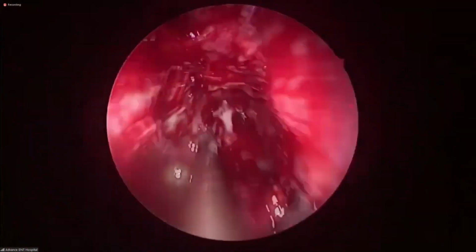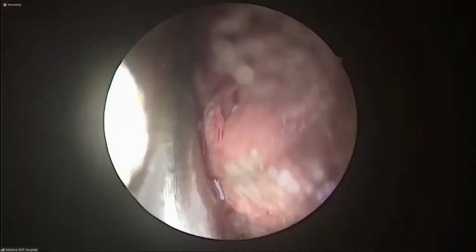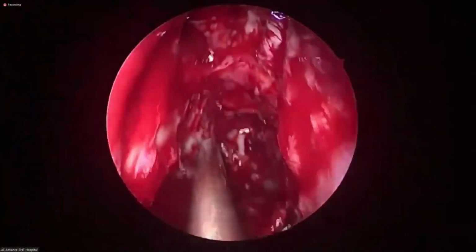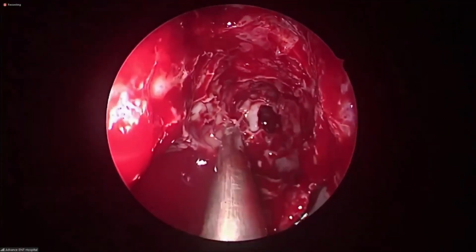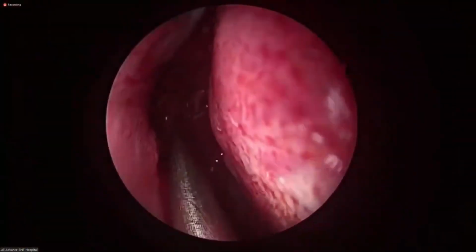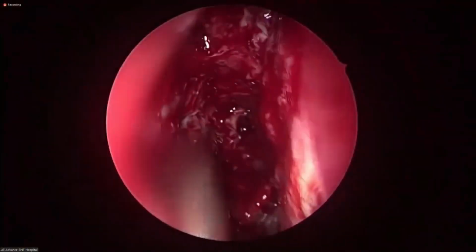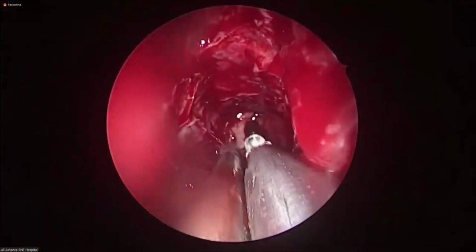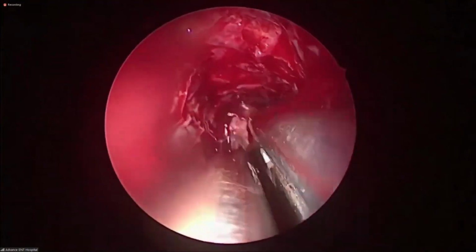See now the final work, Carison. Now final work is going to be widening this. See this anterior wall? Yes, sir.